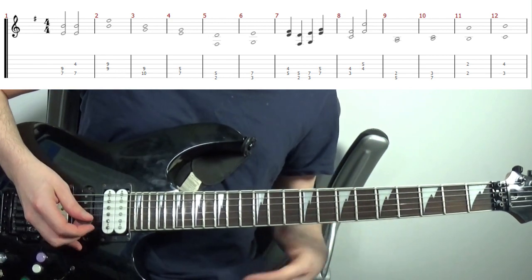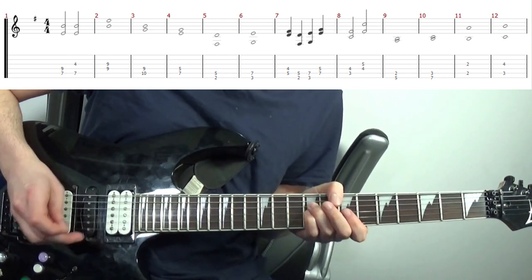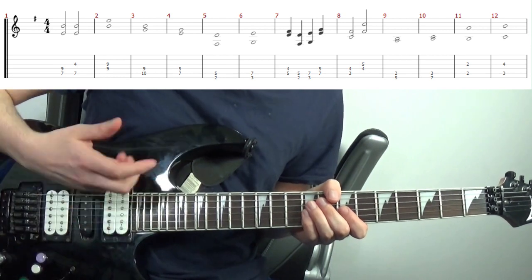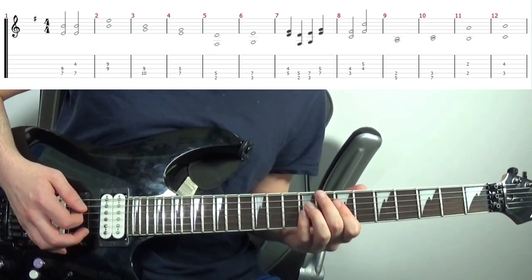So next we've got the 4th dyad. Instant Deep Purple with this one. The advantage of this over the 5th is it's a bit easier to move around quickly for riffing.